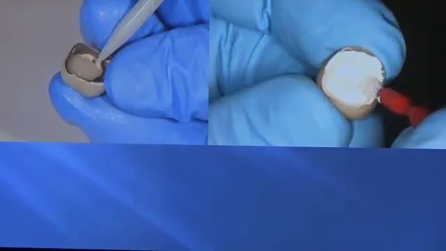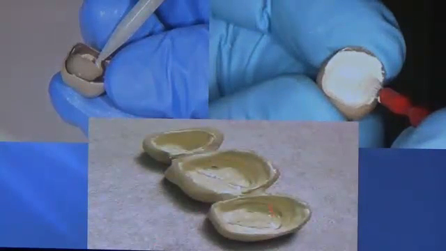So you just need to be conscious that material is being wasted, and these materials are $300 or $400 for a little bottle. Okay, so you need to make sure of how much material you really need. Here's a temporary that's being lined. This is about what you need, maybe a little bit more. You want to make sure you put material on the margins of these crowns so that when you do seat, the crowns are really sealed.